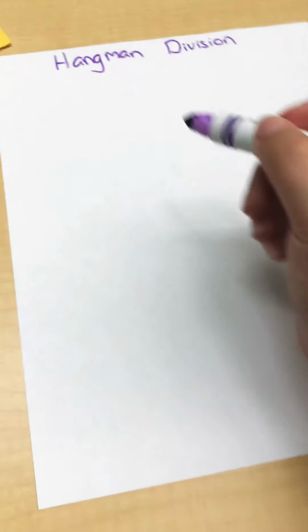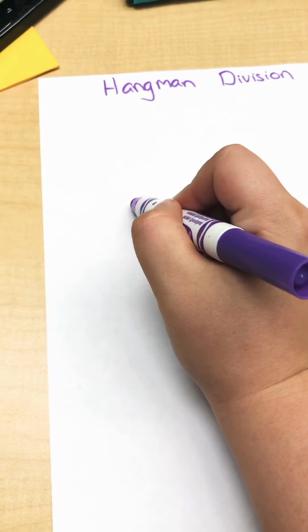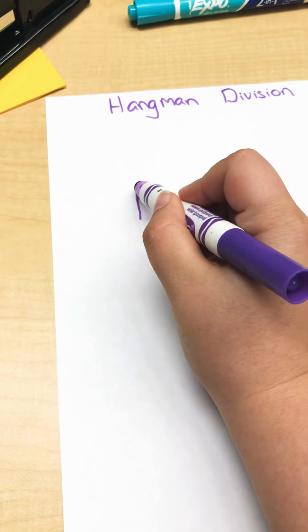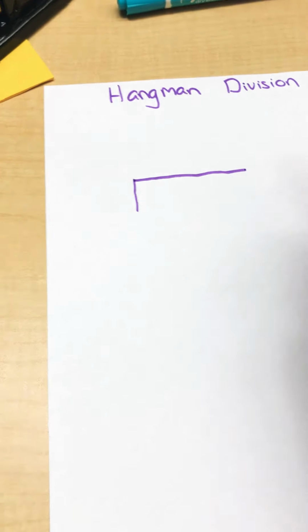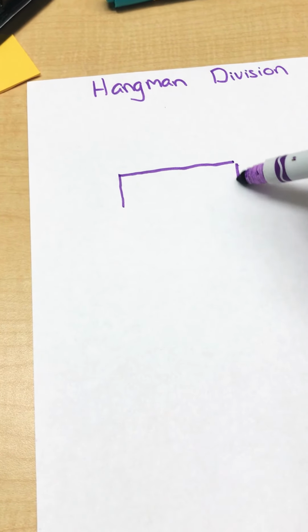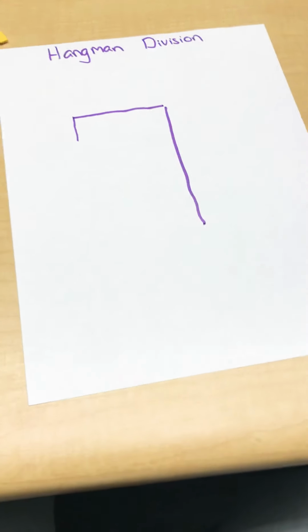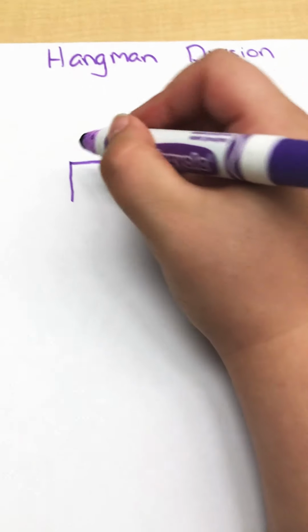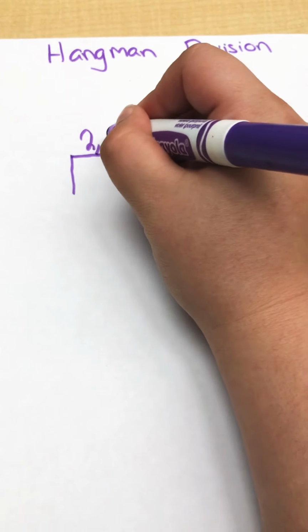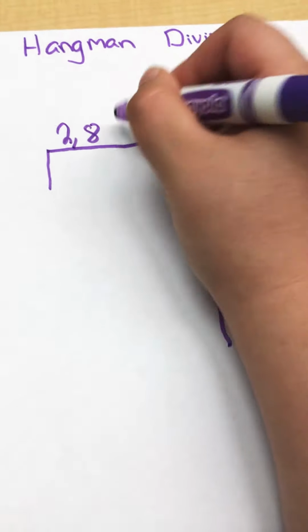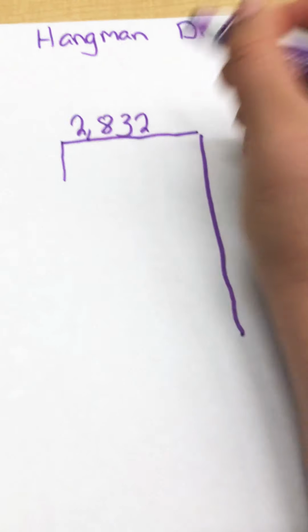Okay, so today we're going to be working on Hangman Division. To set this up, you're going to start creating our box that we use for division, but then you're going to draw a line all the way down so it kind of looks like we're playing Hangman. Then we're going to write our number up at the top, our dividend. We're going to have 2,832. Then our divisor is going to be 17.